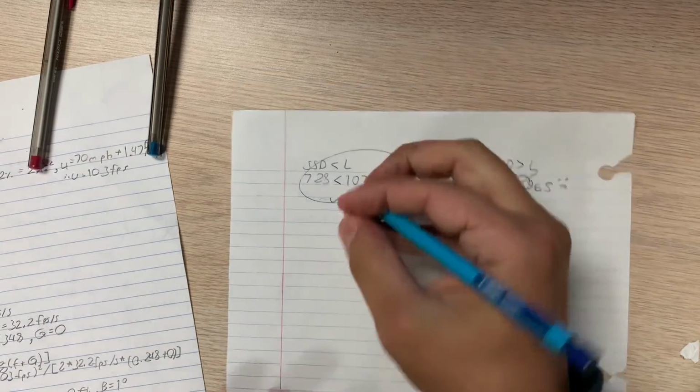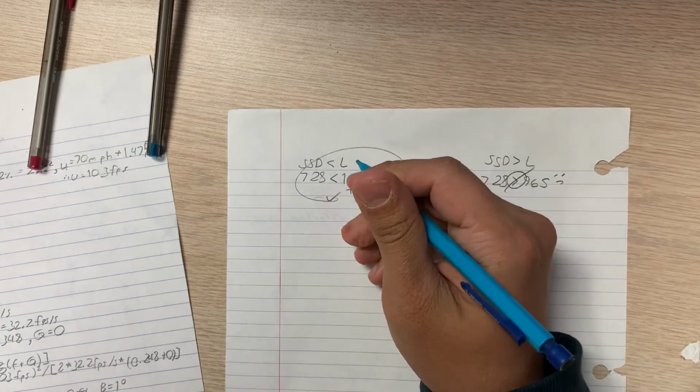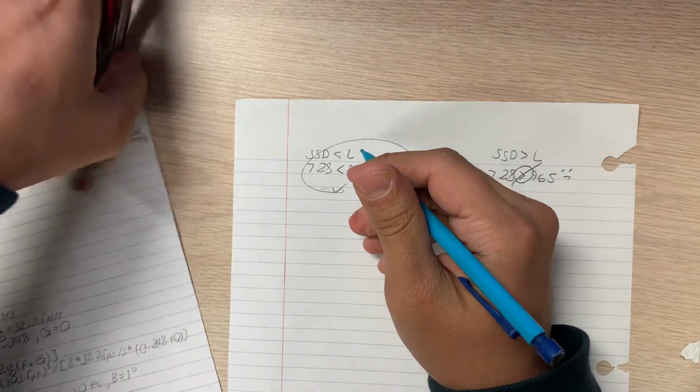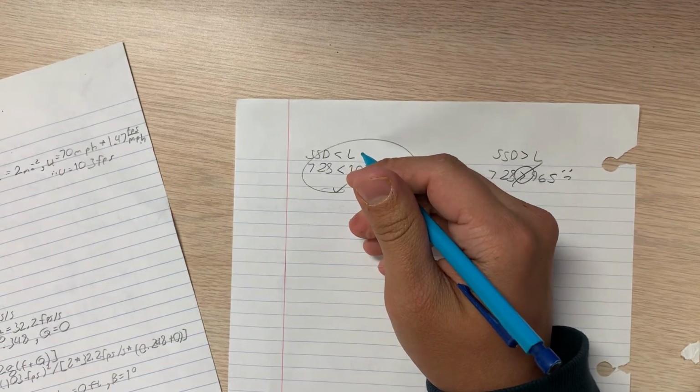Now that we have our L, our second part is to find the function y of x.